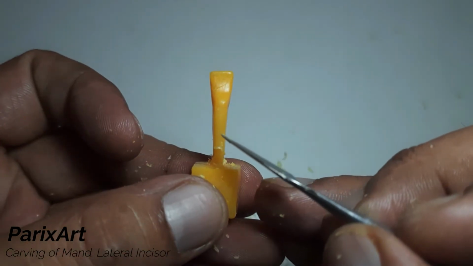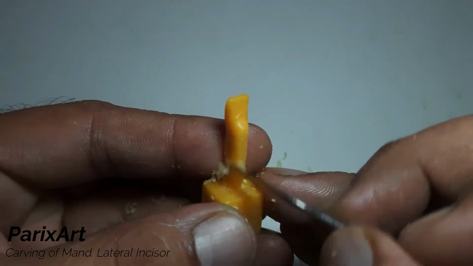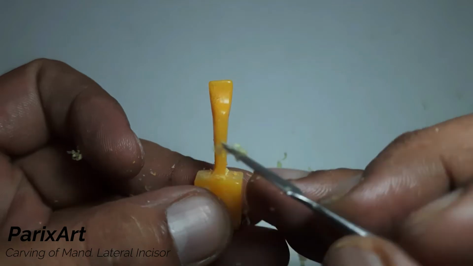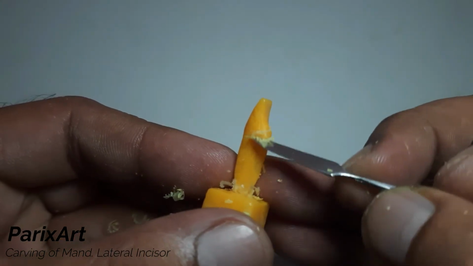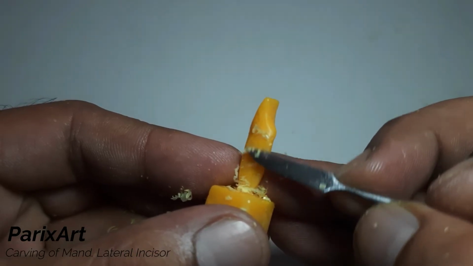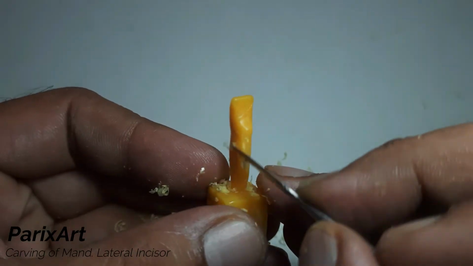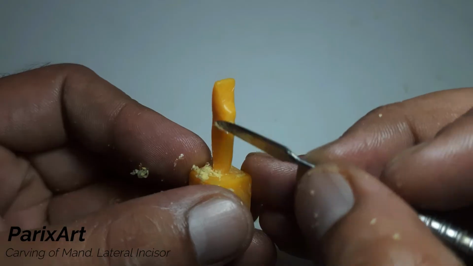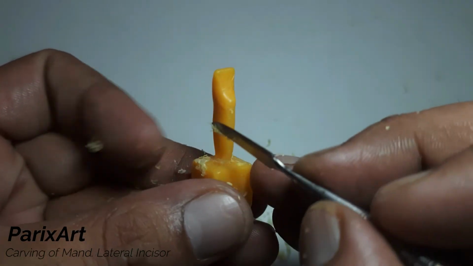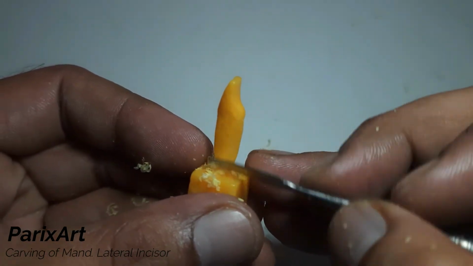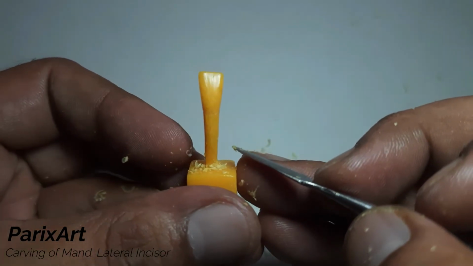See the curve in the root here? Straighten this. A little more. Observe the angle of the carver blade, maintaining the taper from cervical. See the taper now?